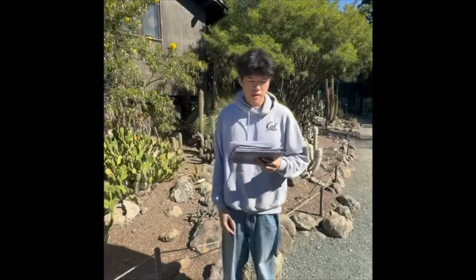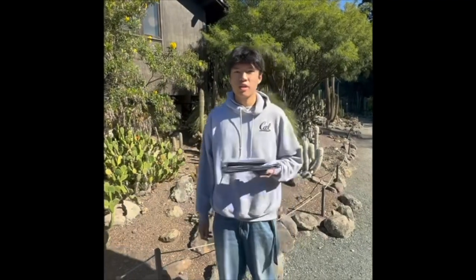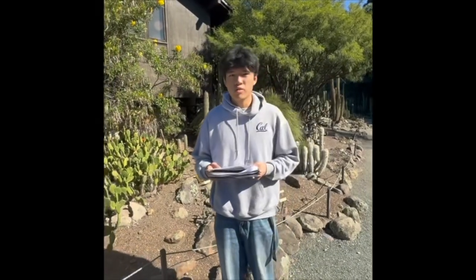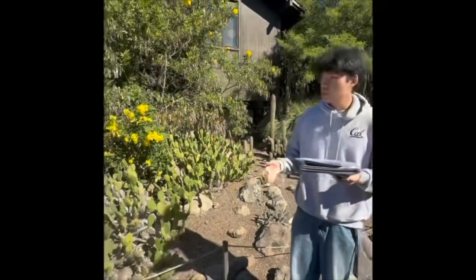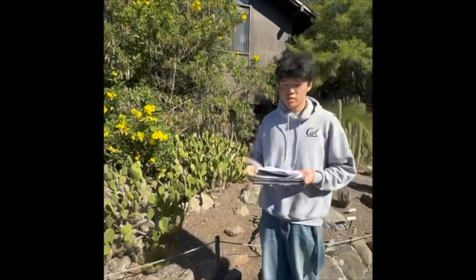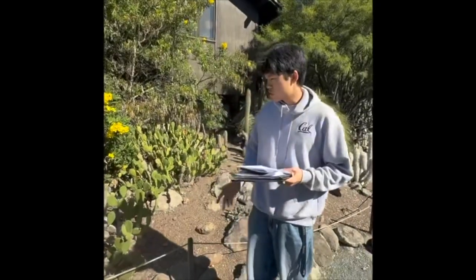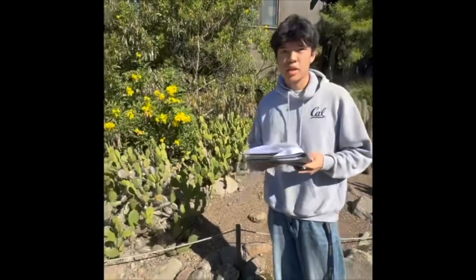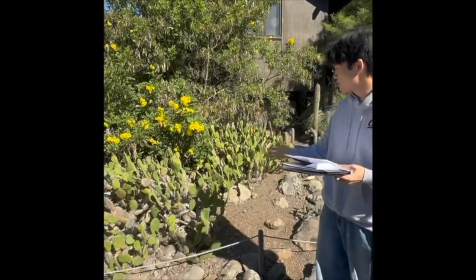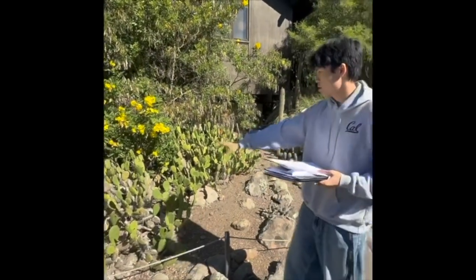This is the Desert of Americas, and it's primarily located in southwestern US and South America. The general abiotic factors you can see here are low annual precipitation, extreme temperature variation between day versus night, and that the soil is extremely rocky and sandy. The main characteristic flora here consists of different variations of cacti, as you can see this one and that one over there.